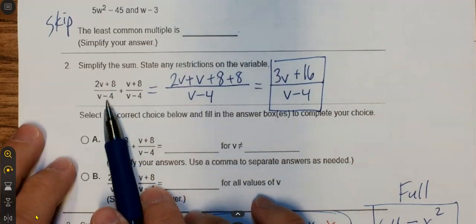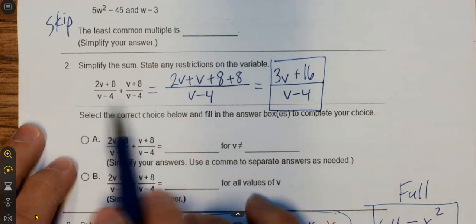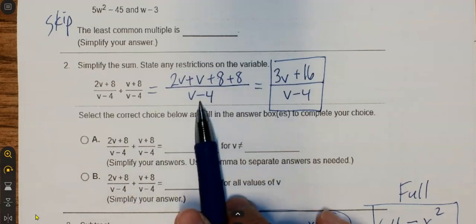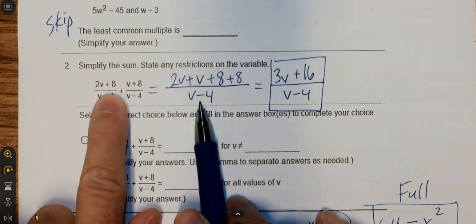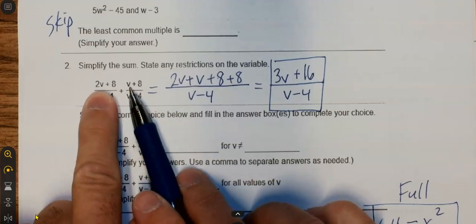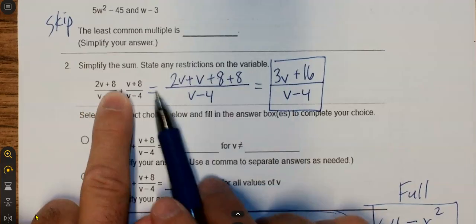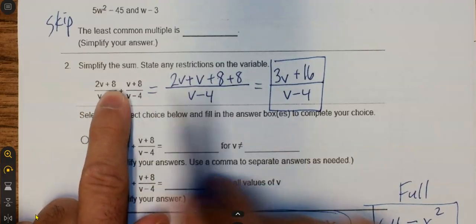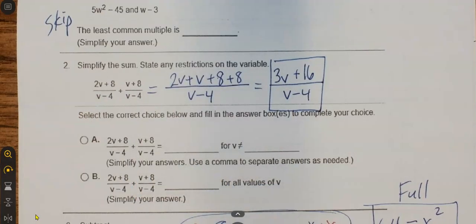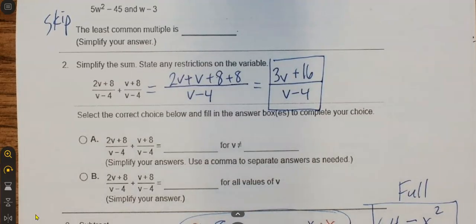It's already got common denominators, so that stays the same. It's just now we can add the numerators. You got 2v plus 1v, which makes 3v, and you got 8 plus 8, which makes 16. So that's the answer to that question.